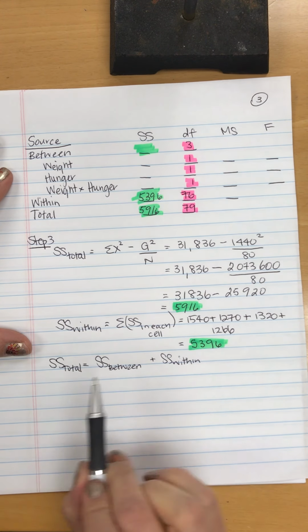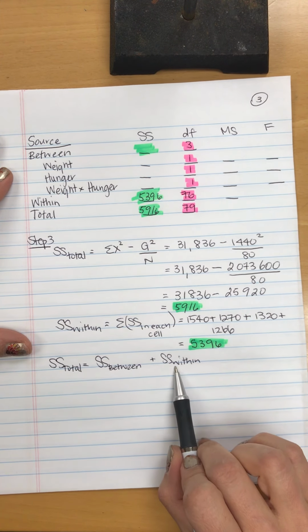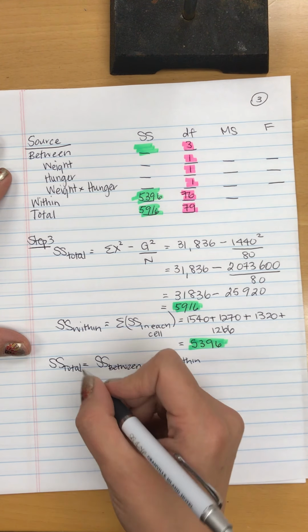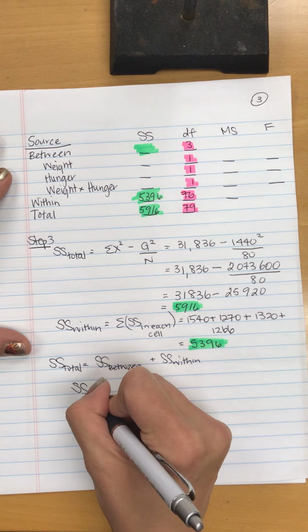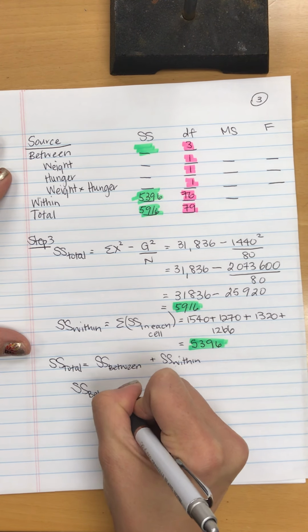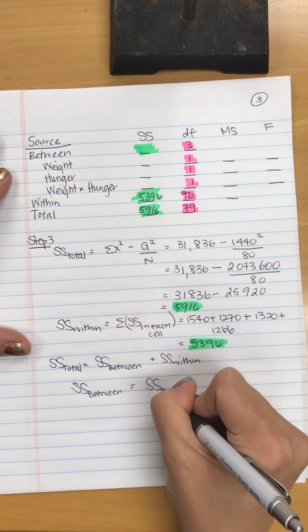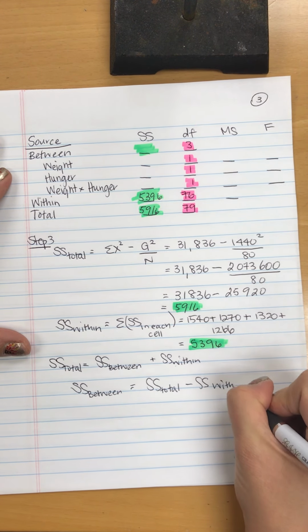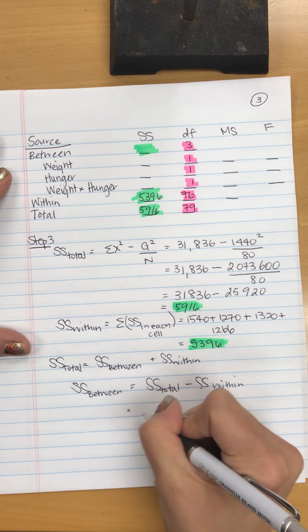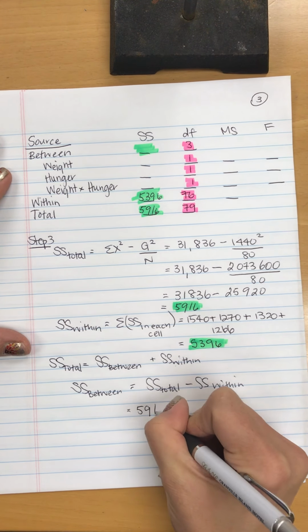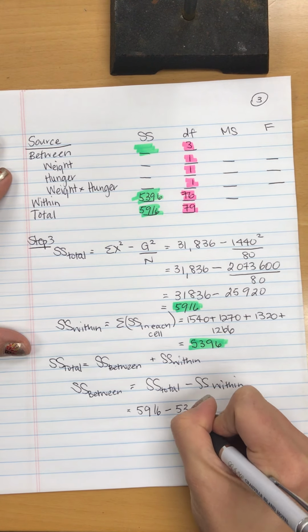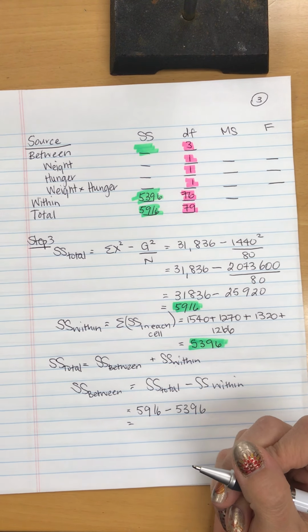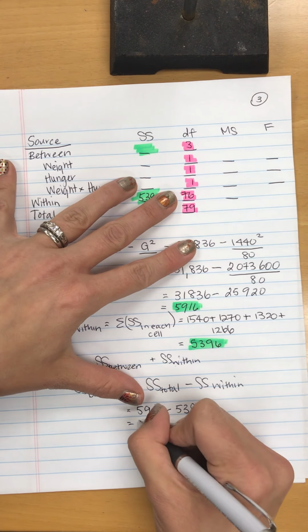So sum of squares total equals sum of squares between plus sum of squares within. So to rearrange this, we'll subtract sum of squares within from each side, and what we will end up with is sum of squares between equals the sum of squares total minus the sum of squares within. And what that is, 5,916 minus 5,396. And that equals 520.